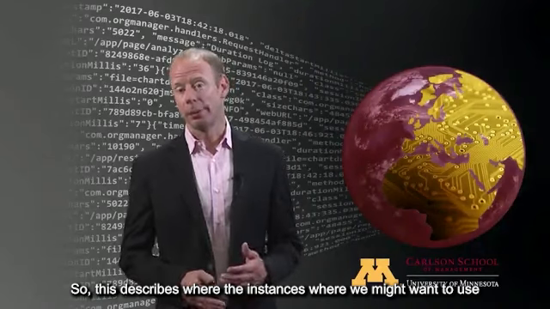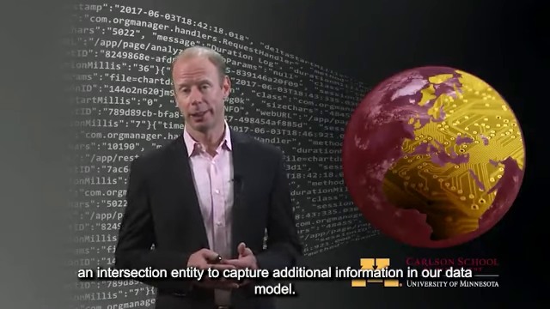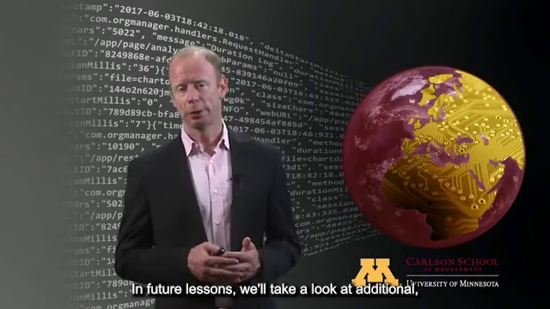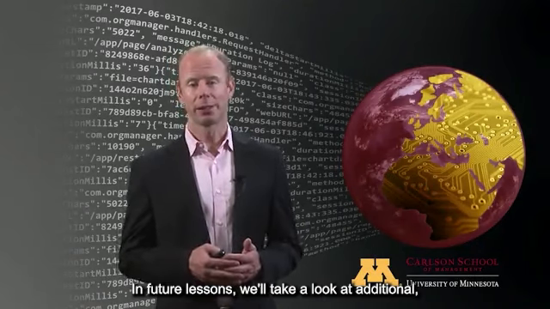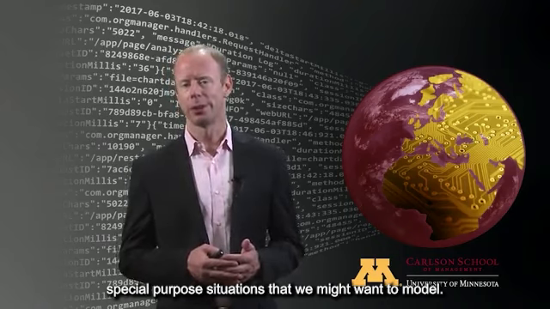So this describes the instances where we might want to use an intersection entity to capture additional information in our data model. In future lessons, we'll take a look at additional, more advanced notations to capture special purpose situations that we might want to model.